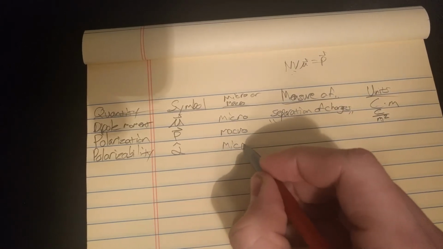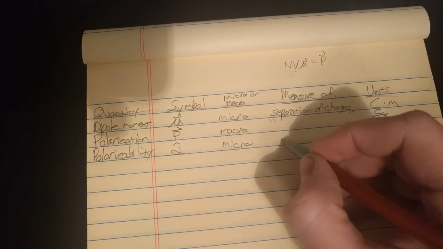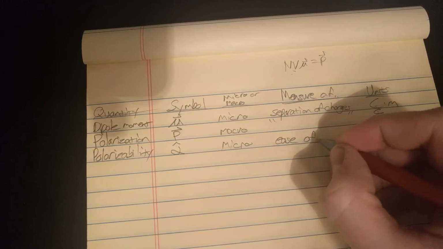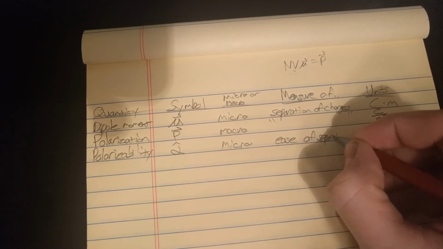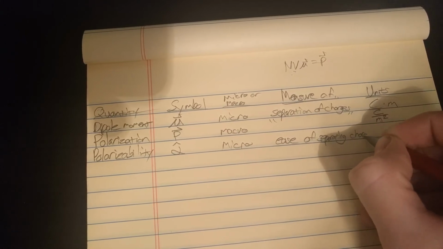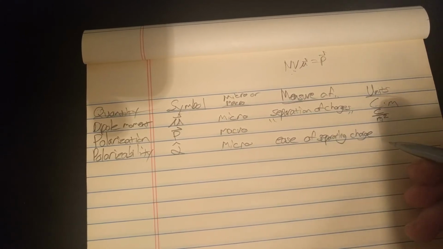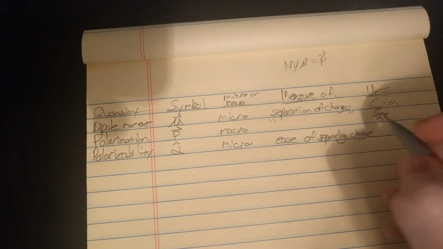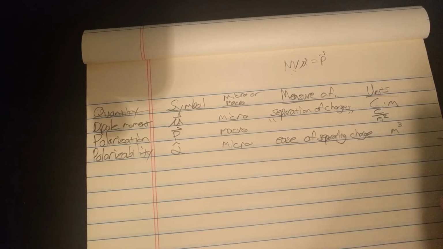And it's a microscopic property, and it measures the ease of separating charge. As the charges are easy to separate, you're going to have a large polarizability. Hard to separate, then it's small polarizability. It's got units of volume, or meters cubed. You might say it with other units. It depends how different authors define it in different ways.